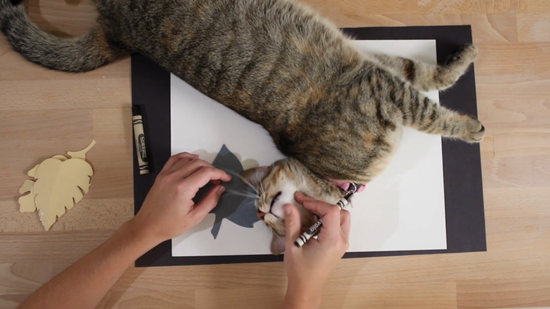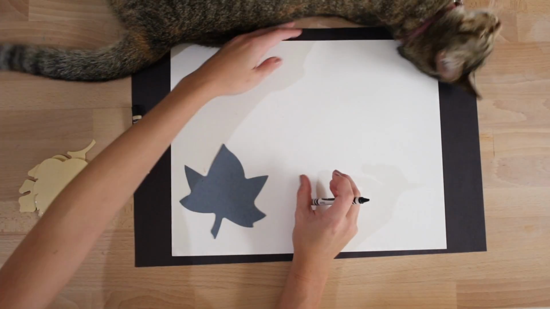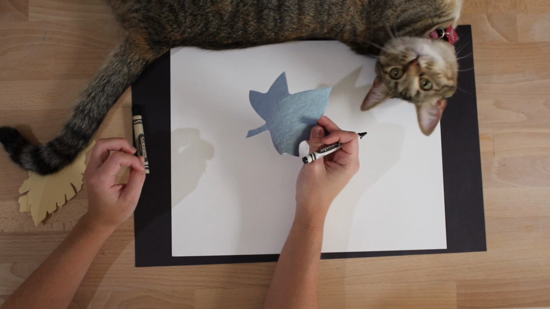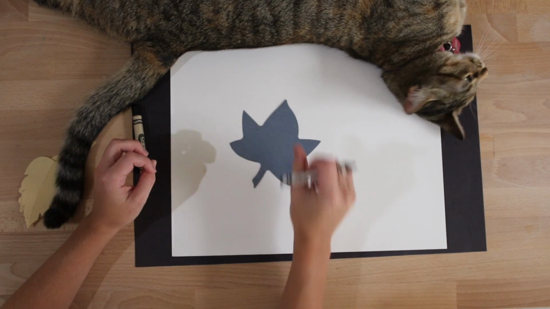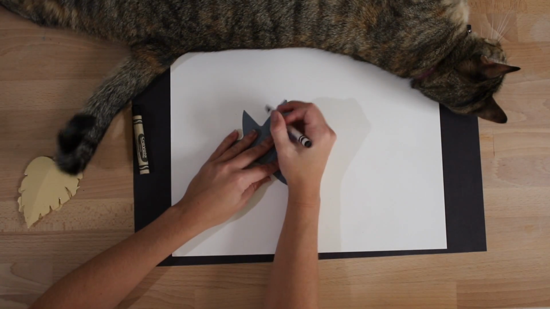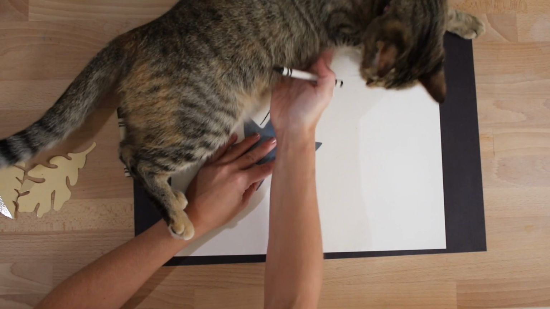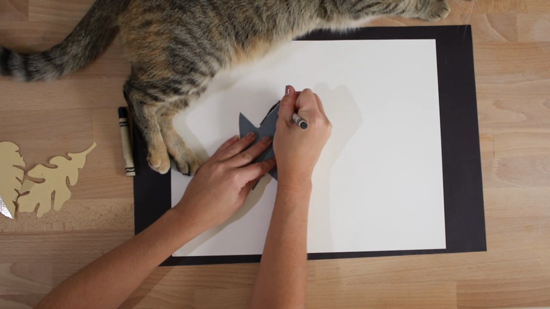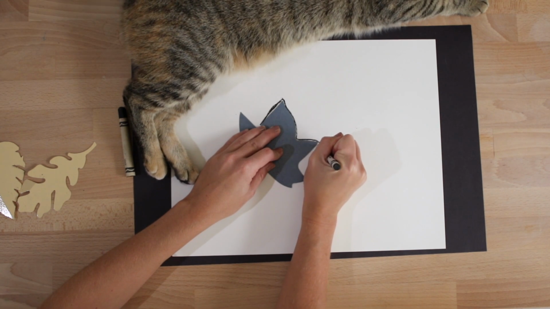What you're going to do now is you are going to trace this leaf template. So I'm just going to go ahead and put it down. I'm going to use my black crayon and I'm going to trace my leaf template with my black crayon.